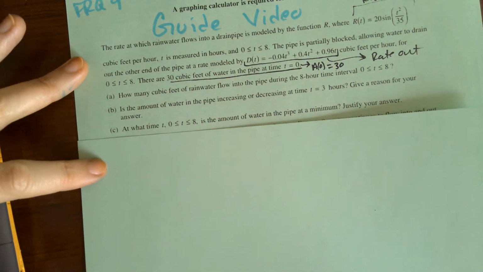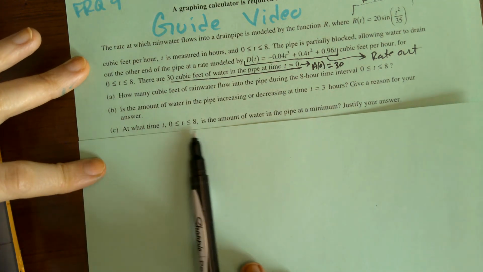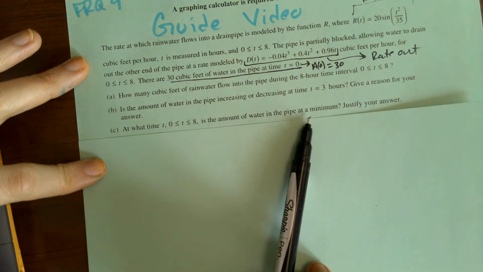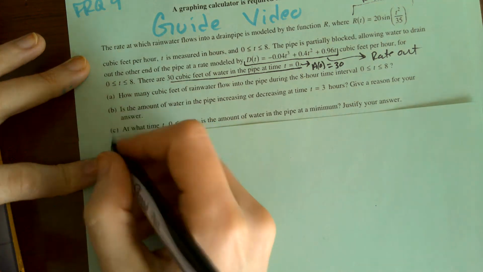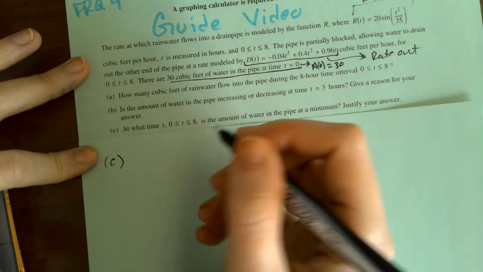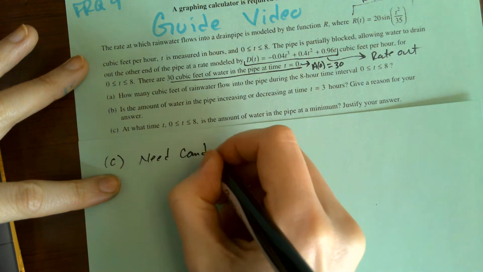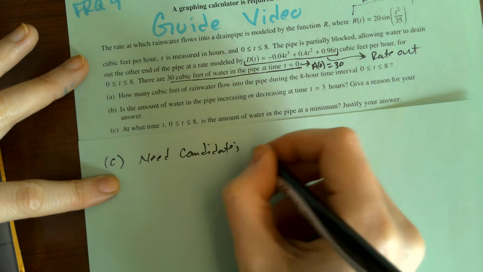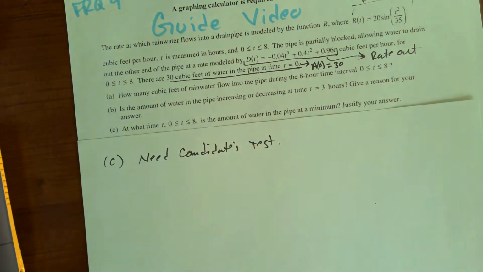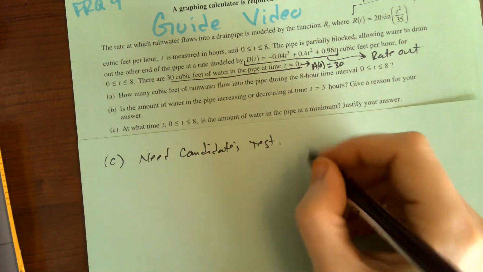At what time between 0 and 8 is the amount of water in the pipe at a minimum? Justify your answer. So this is part C, and we're going to need the candidates test for absolute extrema.